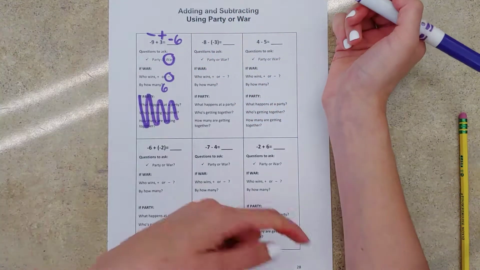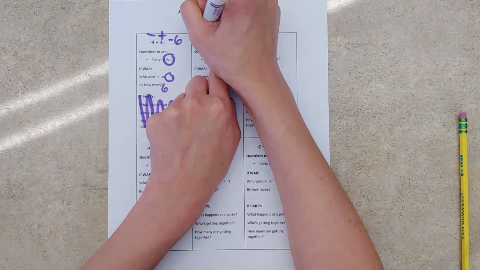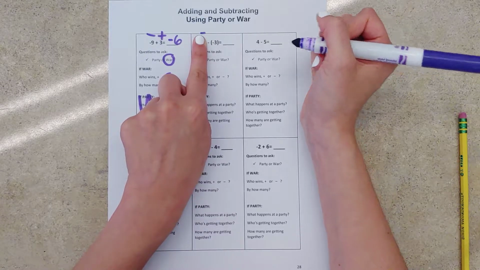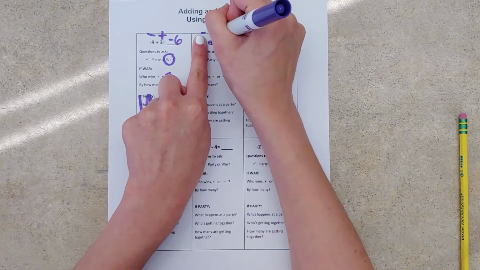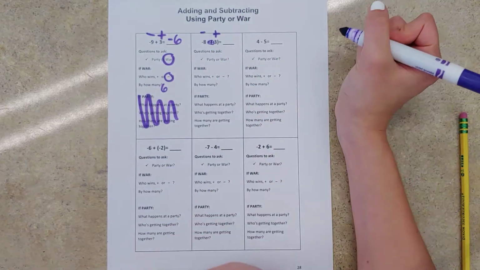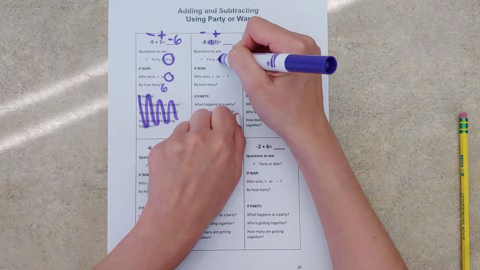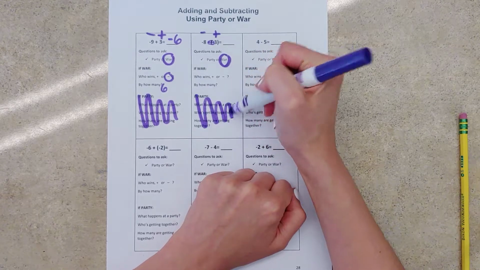Okay, let's take a peek at our next one. Same start though. Positive or negative 8? Negative. Positive or negative 3? Ooh, I love this one. We have two negatives coming together to make a positive. All right, do we have a party or a war? We have a war because it's two opposing teams, so we can get rid of this party business.